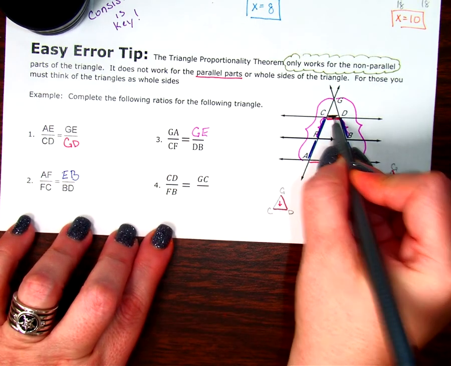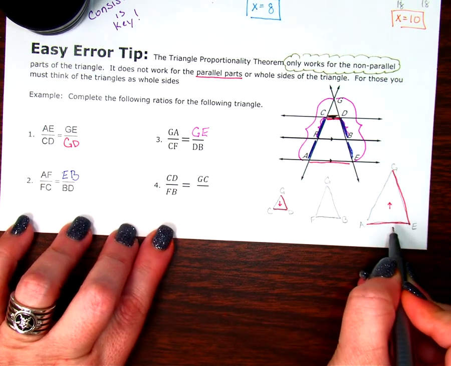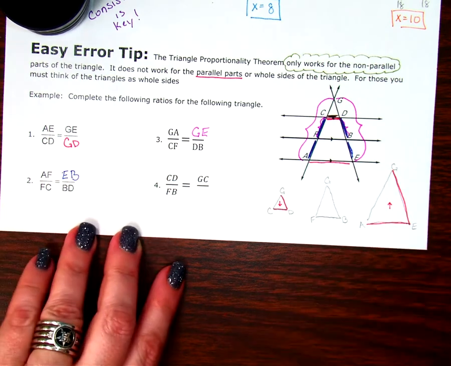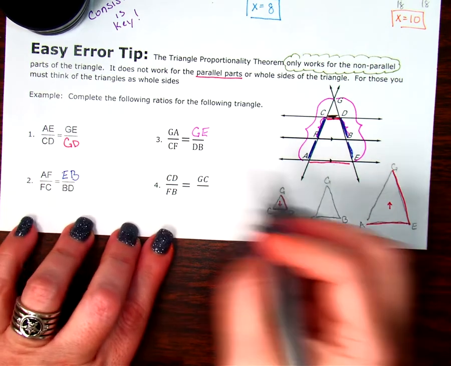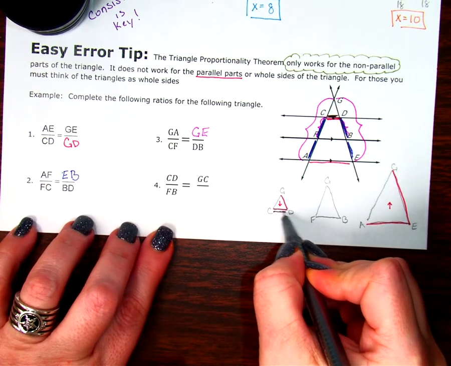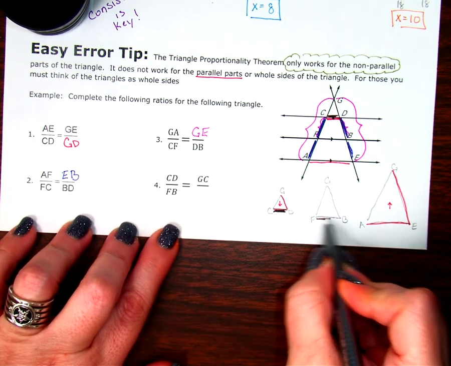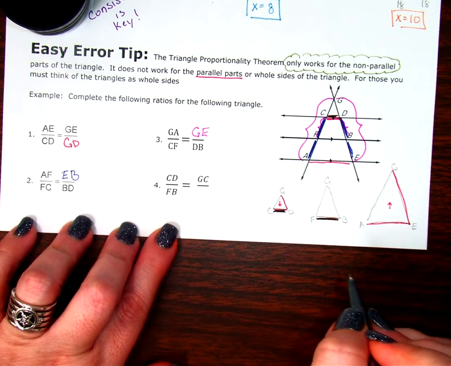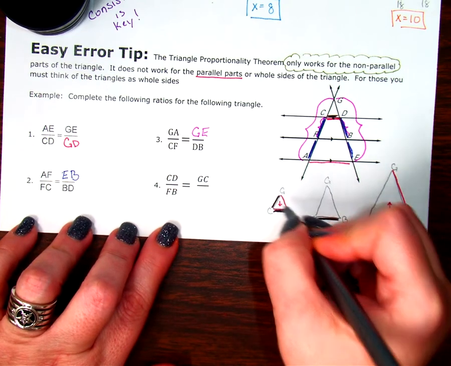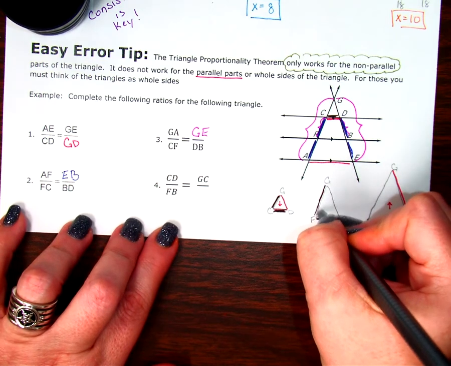All right, when I look at the last one, CD, CD is one of my parallel lines, so I'm not going to use this picture. I'm going to use these 3 pictures. Anytime I'm working with a parallel line, I want to split up my pictures. So I'm looking at CD, which is this one here, the parallel side, and FB, which is this one here, my parallel side, and I'm going to compare that to GC, which is the left side. And what is that going to match with? It's going to match with GF.